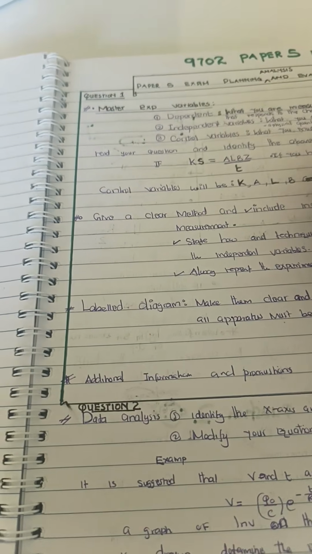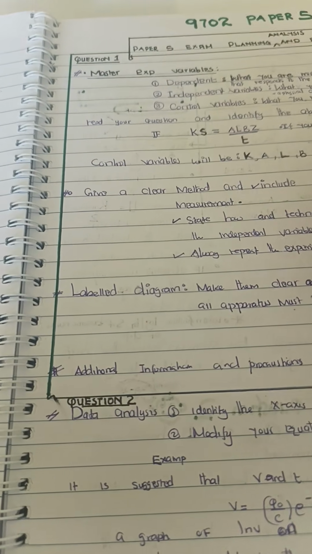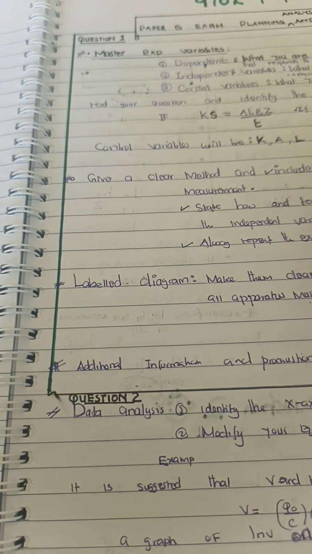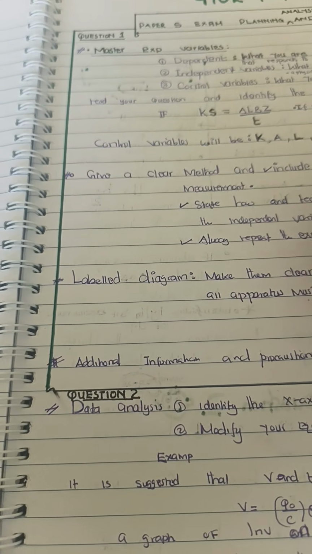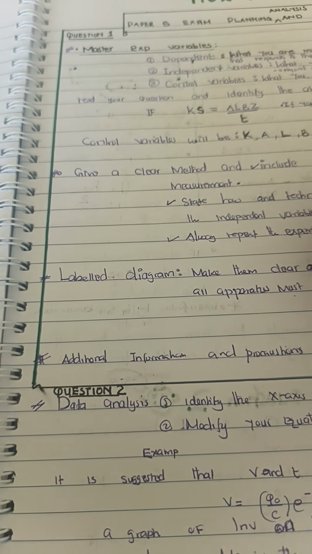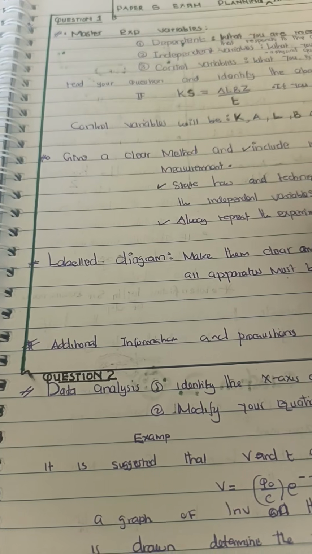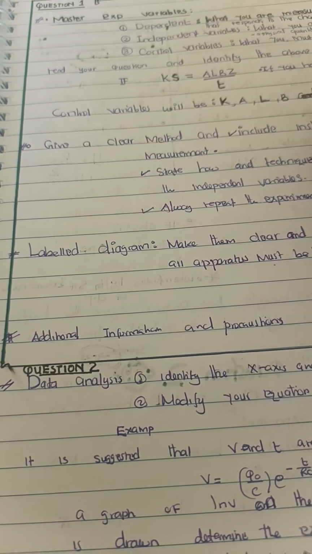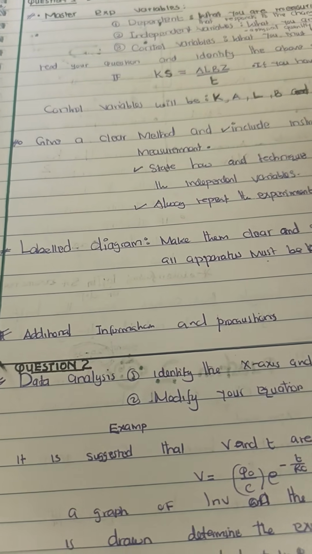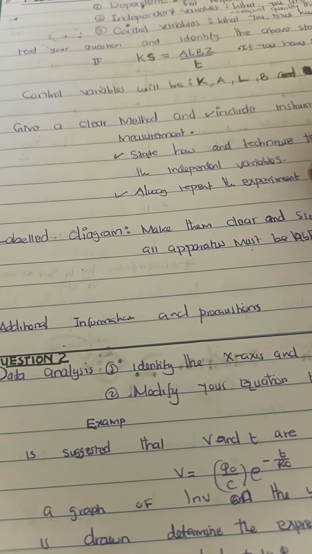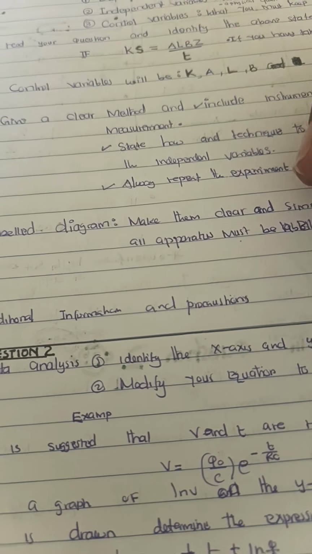So that is question 1. Then question 2 will be about data analysis. You are going to be given a question, then you are given a table of values. From the table of values, you can complete the table by calculating some variables in different columns. And you may also be expected to work out what we call the uncertainties.